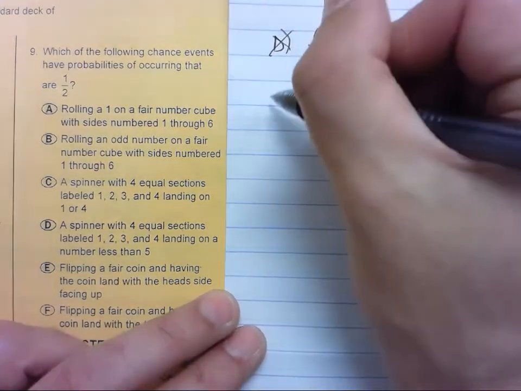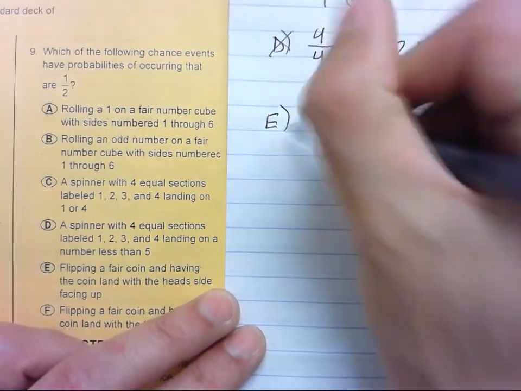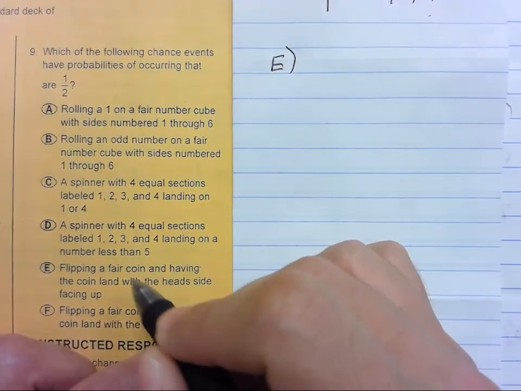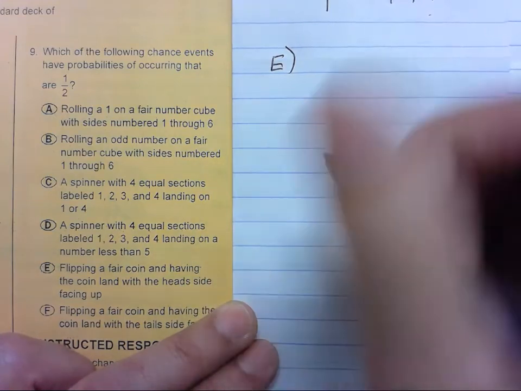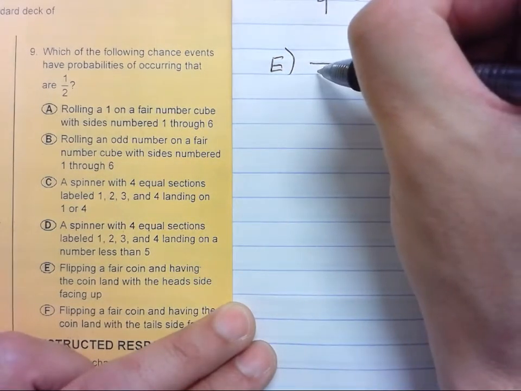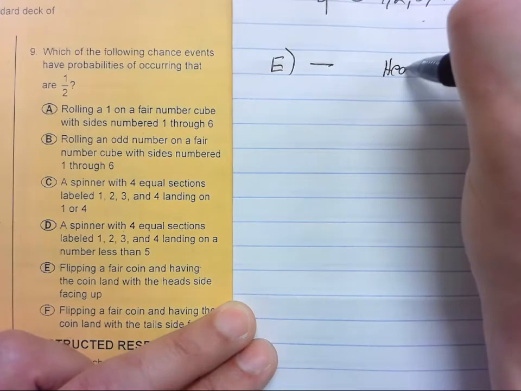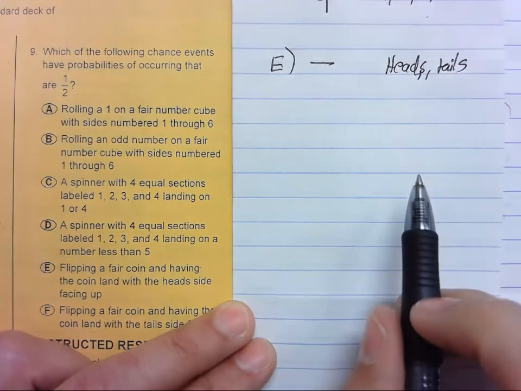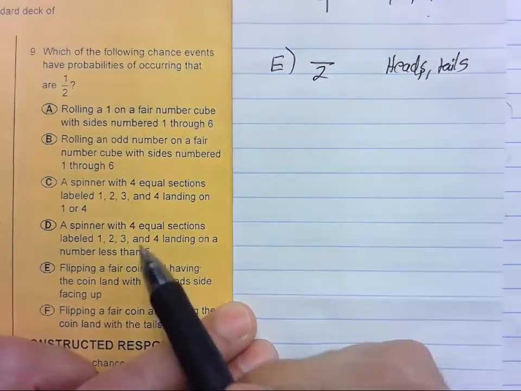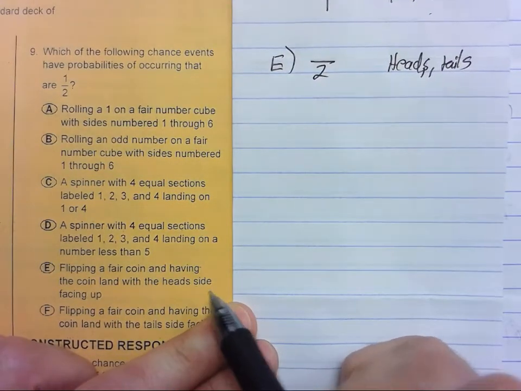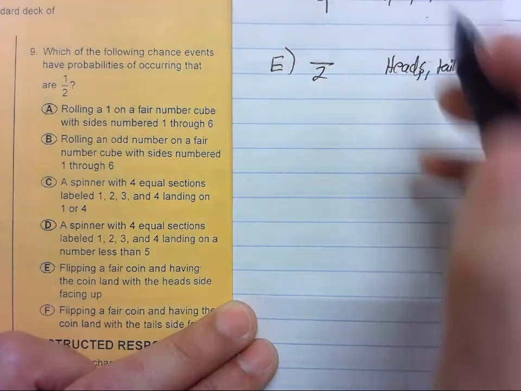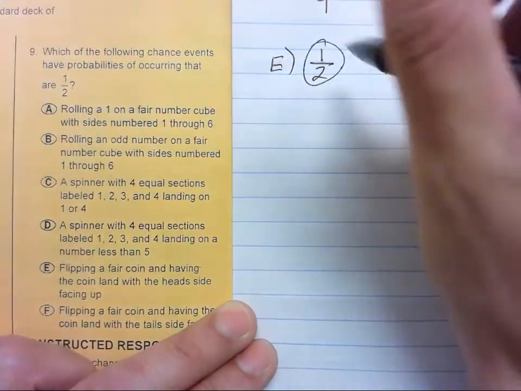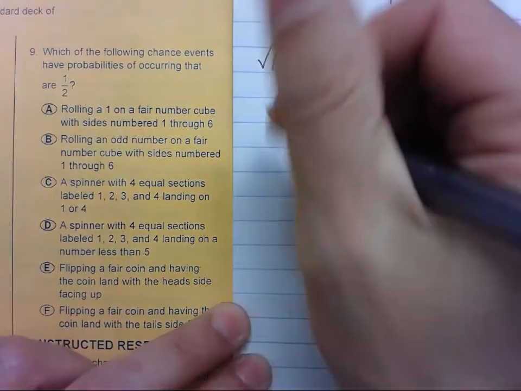Moving on to E. Flipping a fair coin and having the coin land with the heads side facing up. So we're flipping a coin. We can either get heads or tails. So there are 2 options. And we want it to land with heads side facing up. So how many of these 2 are heads? Just 1. So 1/2 is our probability. That does match. E is our answer.